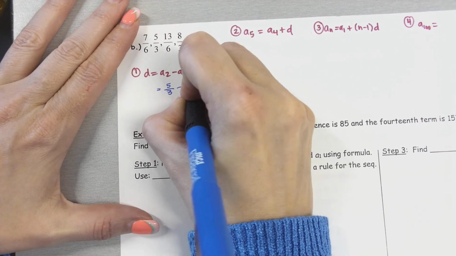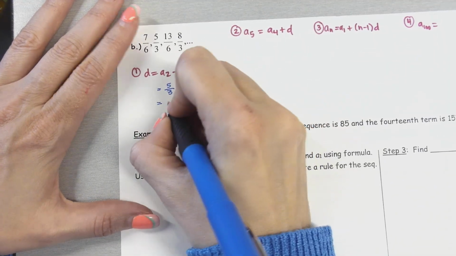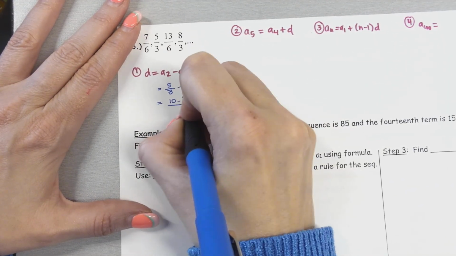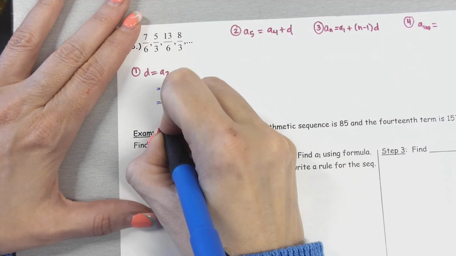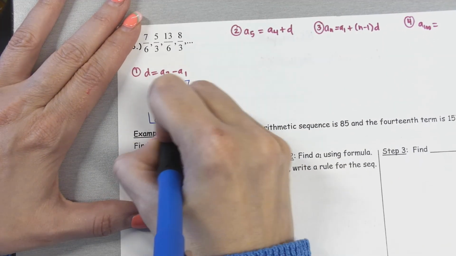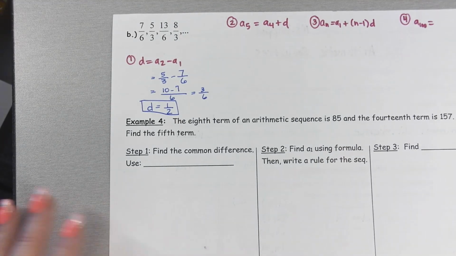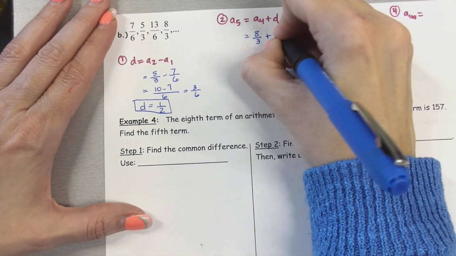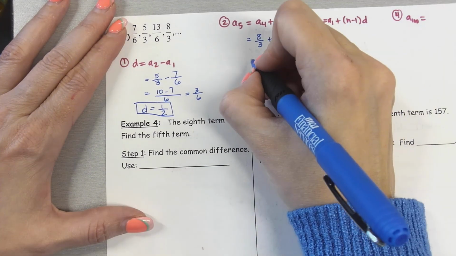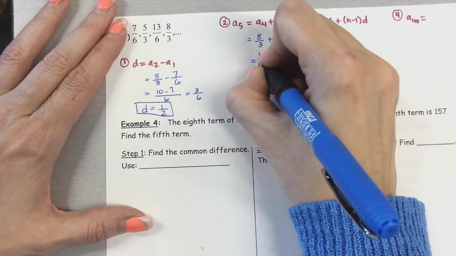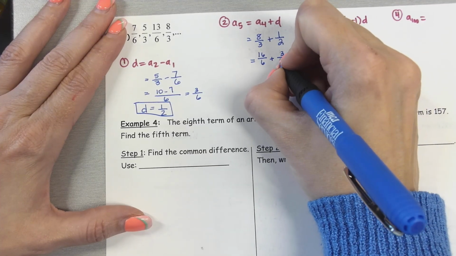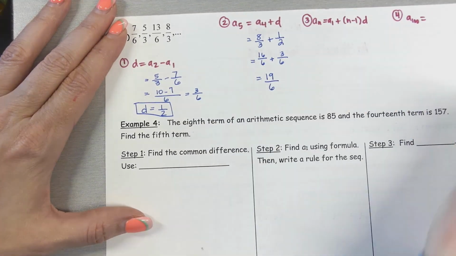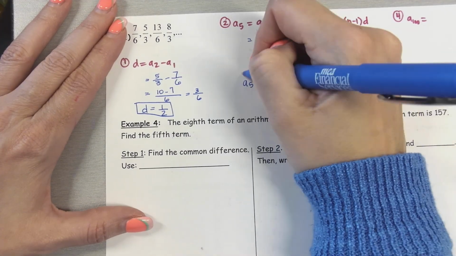So 5 thirds minus 7 sixths. Okay, so just double check, make sure you got d equals 1/2. When I came around, most of you already have that. And then for the a sub 5, you can always take this last term and then apply the value of d. Okay, so you can get a common denominator, so times 2, times 2, times 3, times 3. Okay, so you have 19 over 6 for a sub 5.